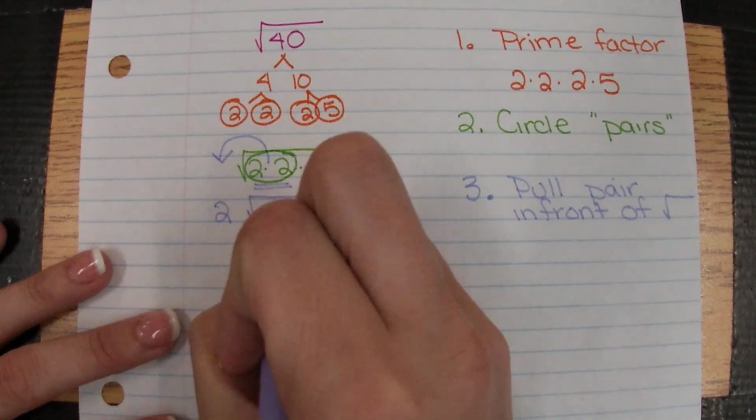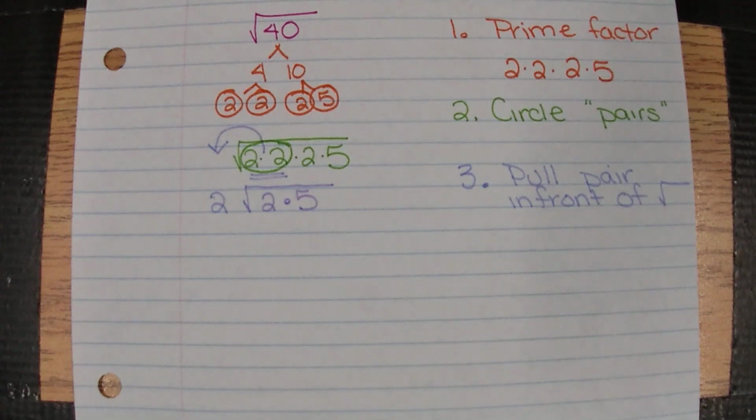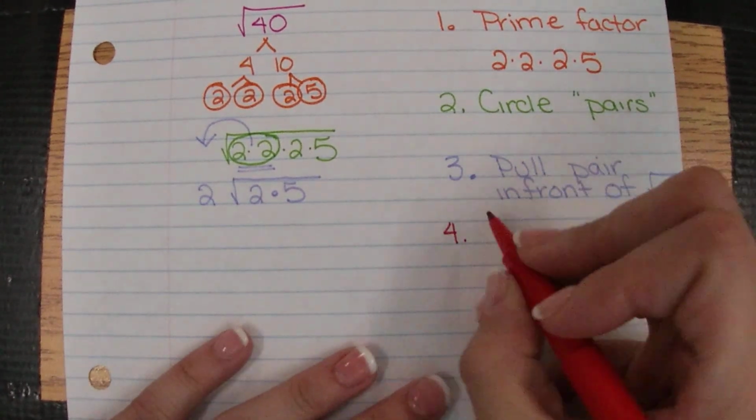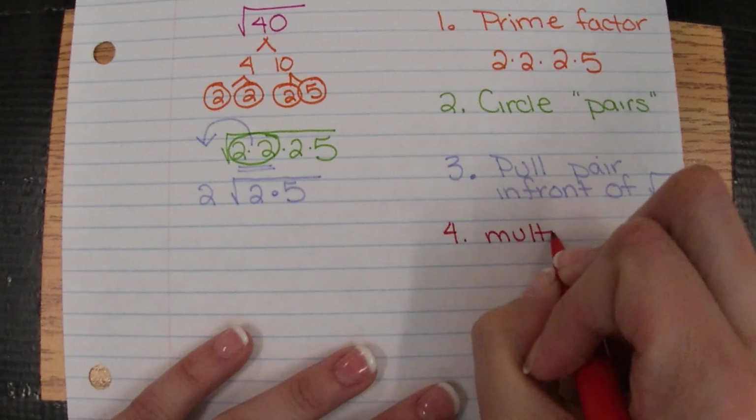Anything that doesn't have a pair stays inside. And then for my last step, I'm going to multiply numbers in the same location.